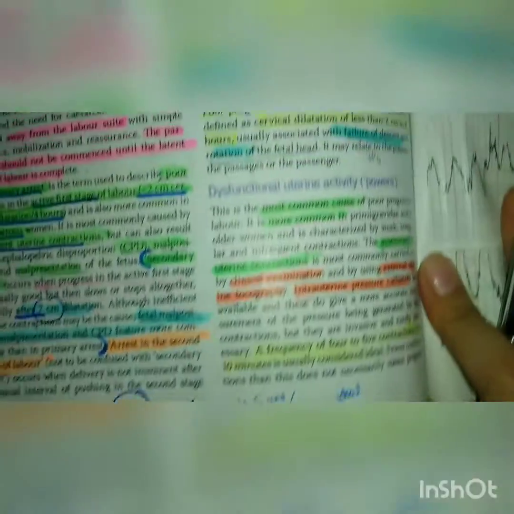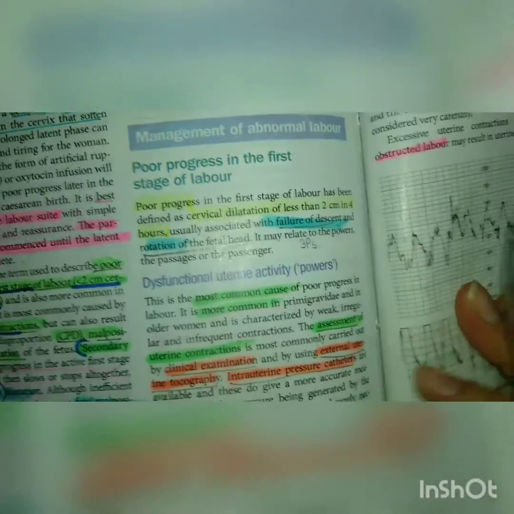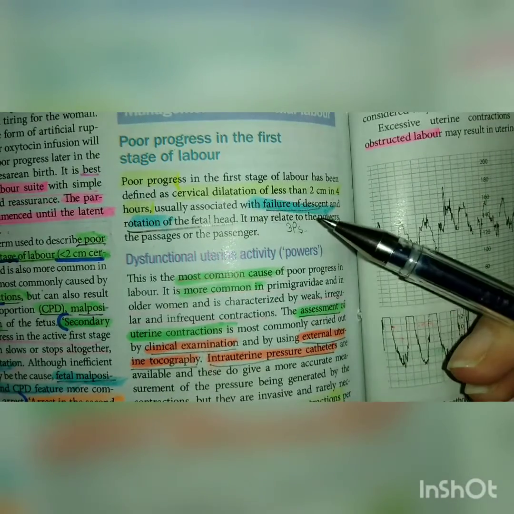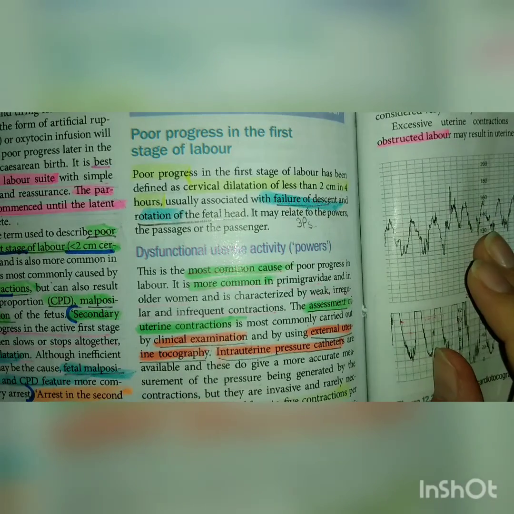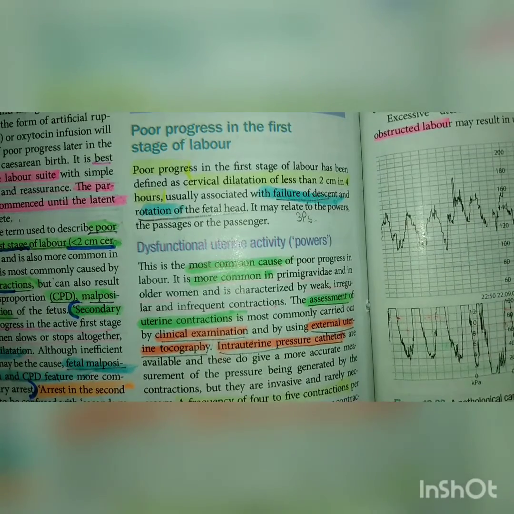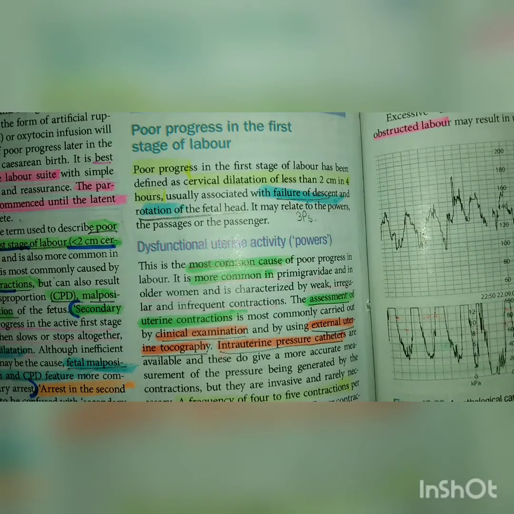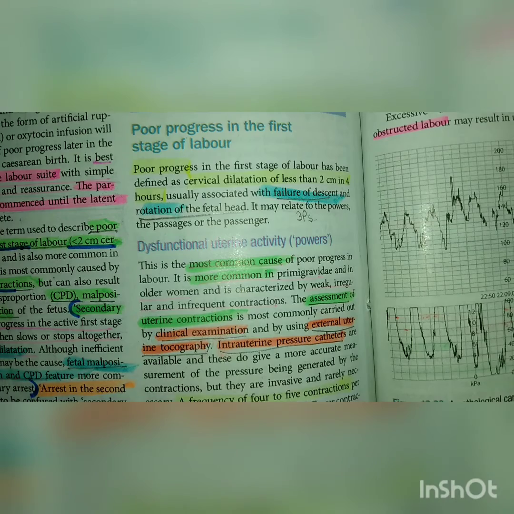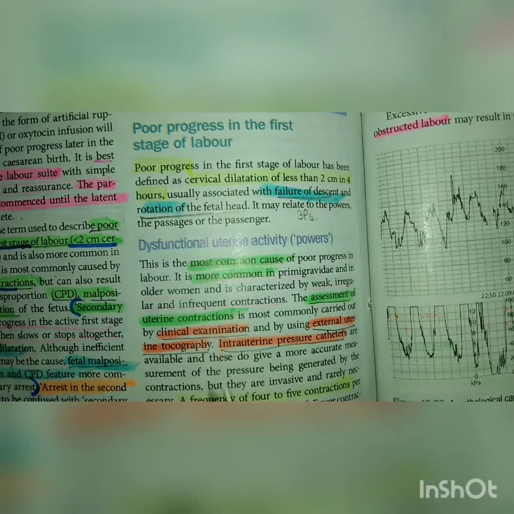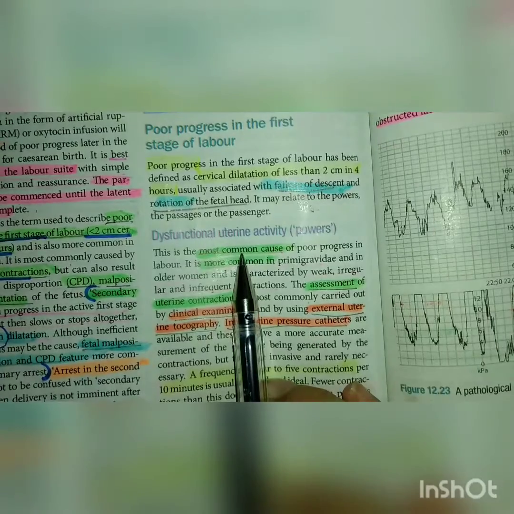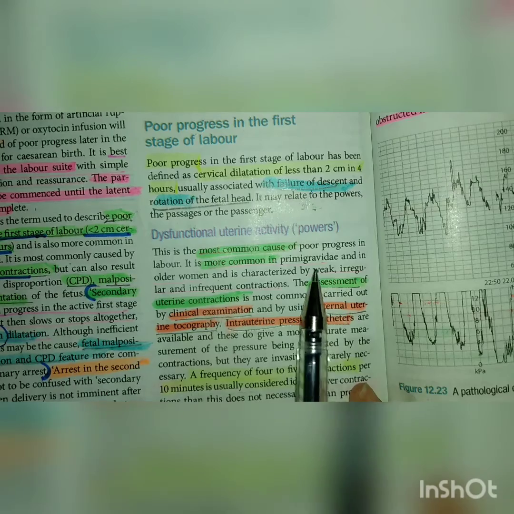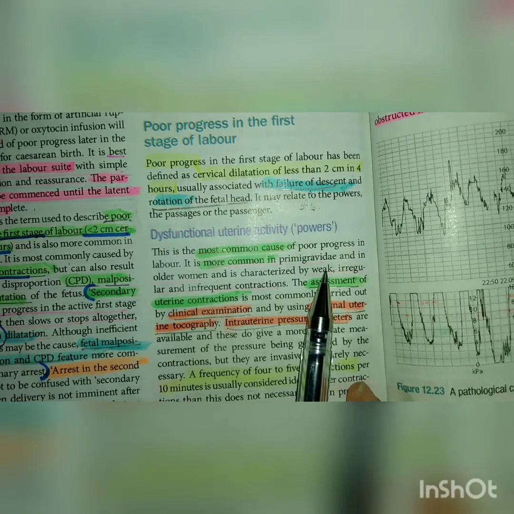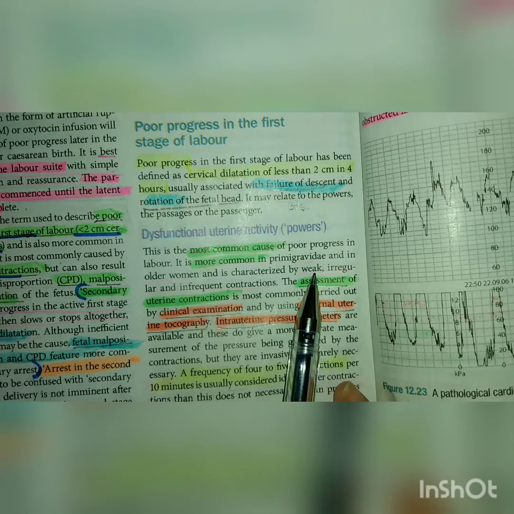So how are you going to manage this? We are discussing the management of this poor progress of the first stage. Now, as you all know, there are three P's: power, passages, and passenger. Mostly in primigravida, as I have mentioned before, they have ineffective uterine contraction. So the most common cause is dysfunctional uterine activity in primigravida. Not nulliparous, they have conceived, so we're going to call them primigravida, my bad.